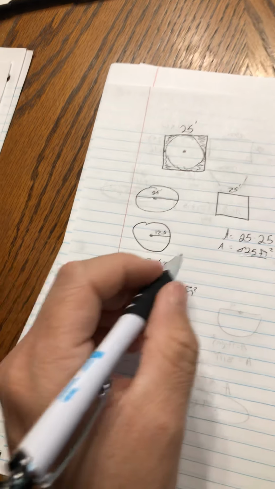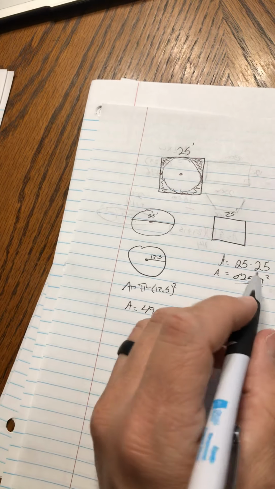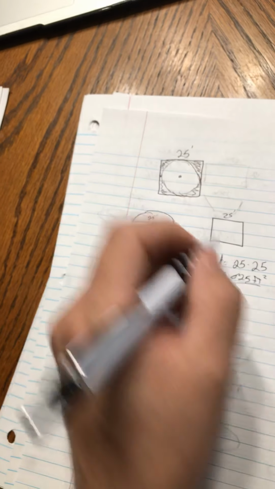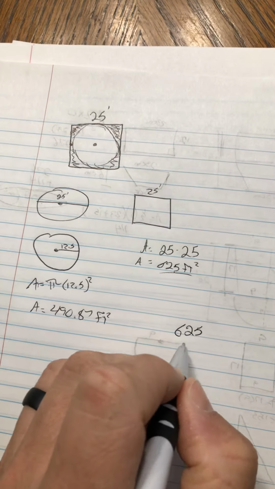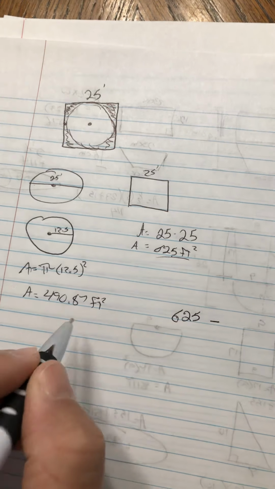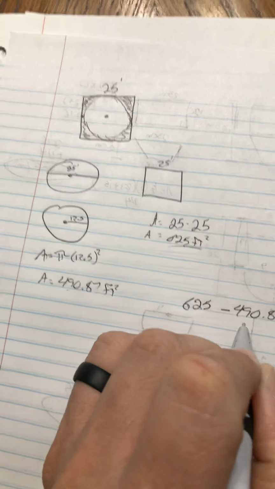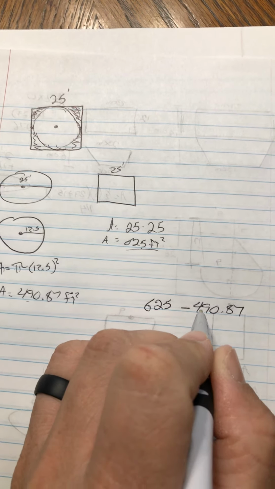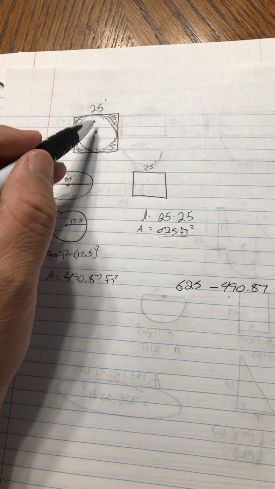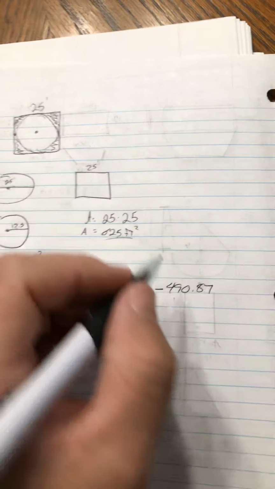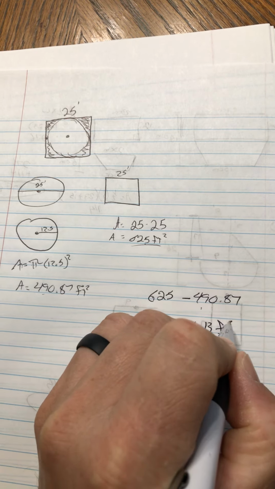Then you got 625. So I want to find the area of my shaded region, so I have to take the area of the square minus the area of my circle. So normally I want to remove this area from the square, so that would leave you 134.13 feet squared.